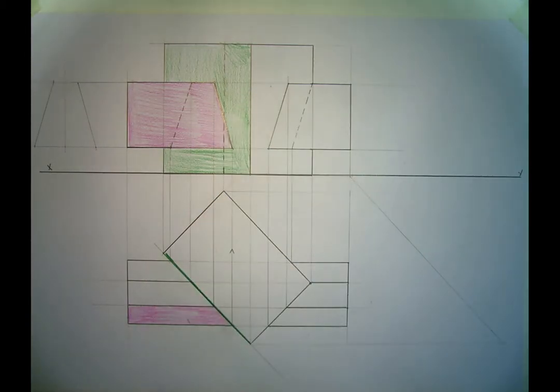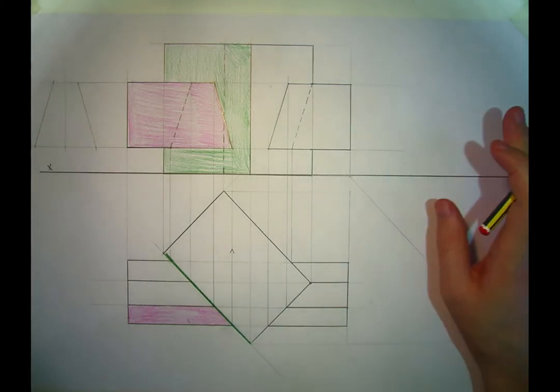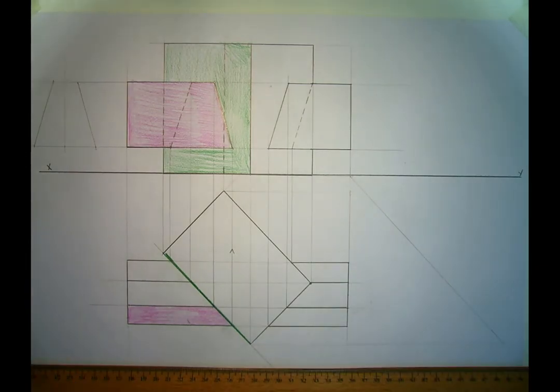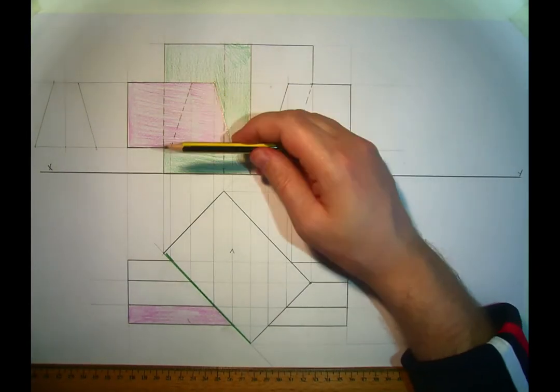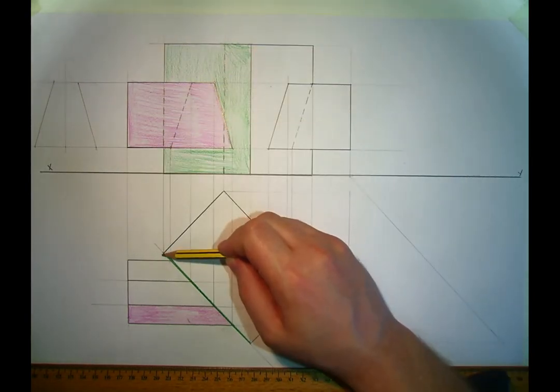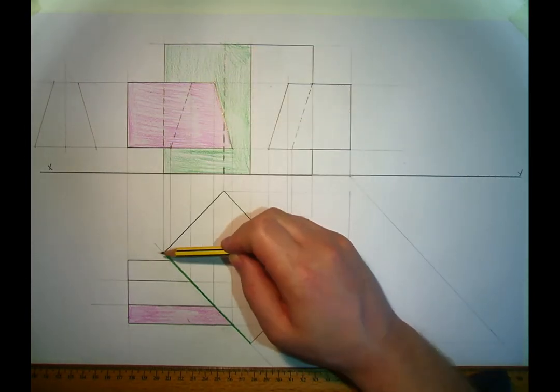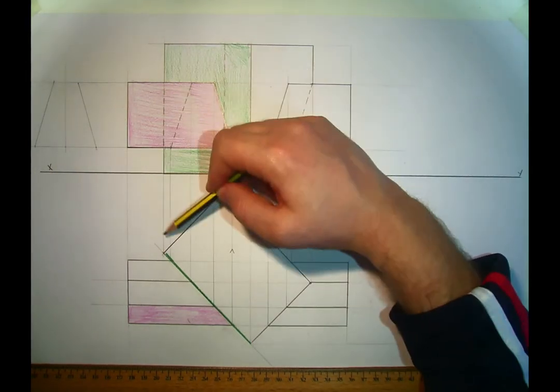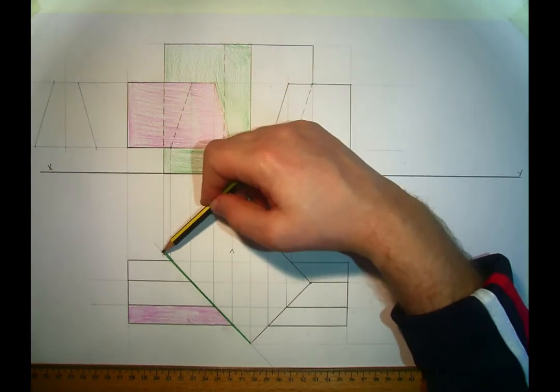And the final part of this then is to draw the end view. Now, just one thing to point out before we draw the end view. Along here you've got hidden detail. This hidden detail is representing this edge here at the back, so that vertical edge.